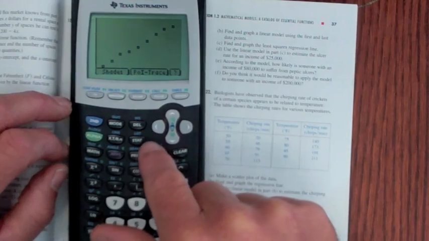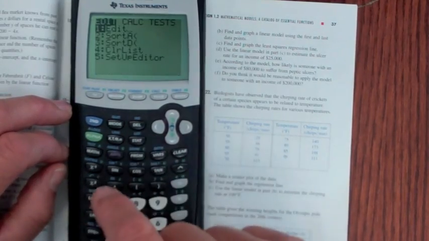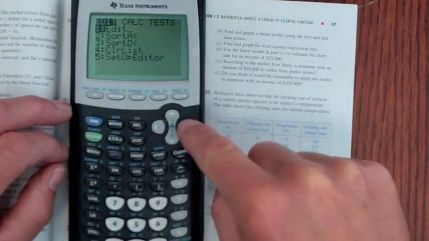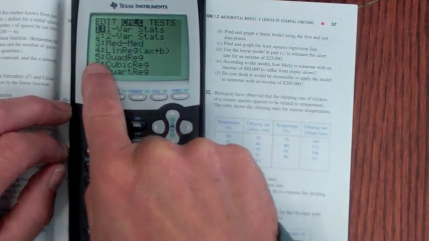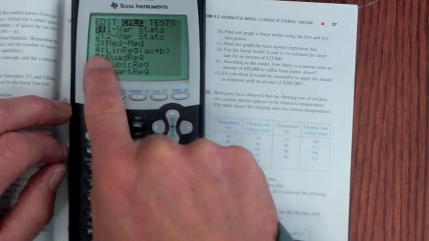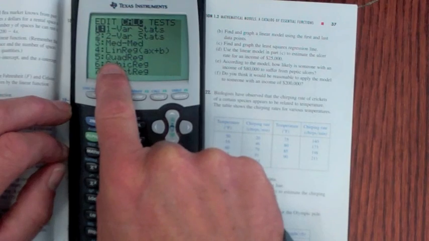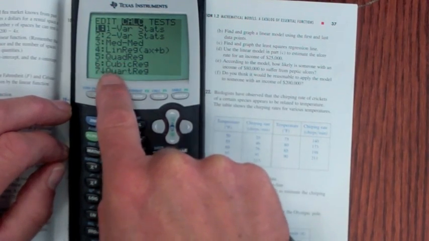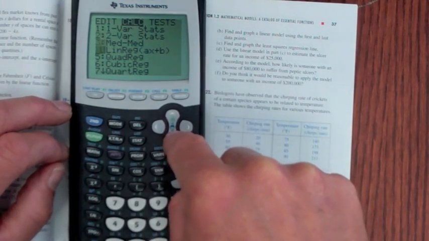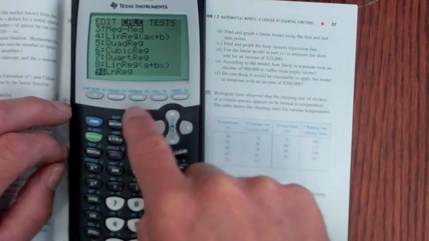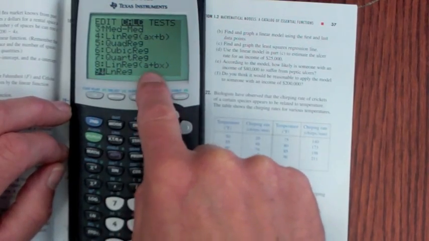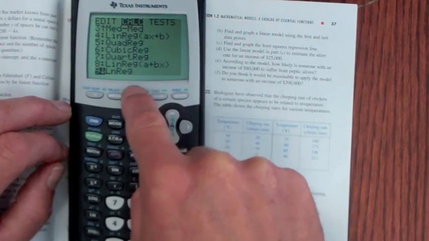Maybe pause it at the end or whatever, but stat, and then over to calc. So I go over to calc, and I choose option number 5. Oops, sorry, option number 4 for linear regression. I don't think it's going to look like a parabola. That would be a quad or a cubic or a quartic, or you could even go down for other problems. You could see there's just a different order for linear regression.